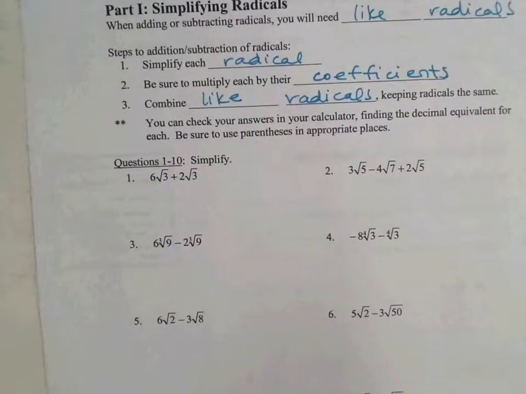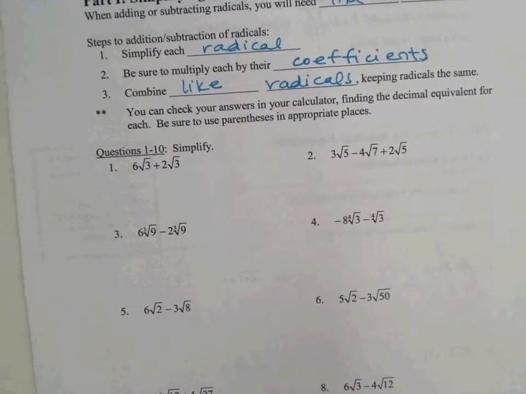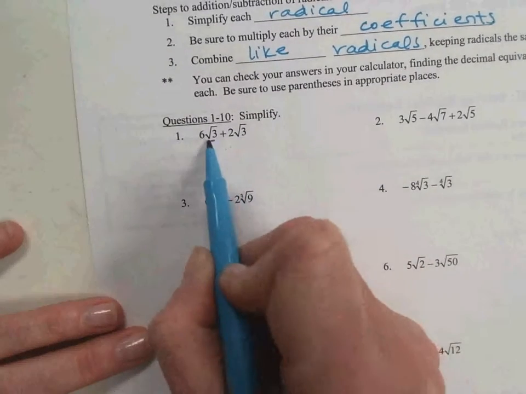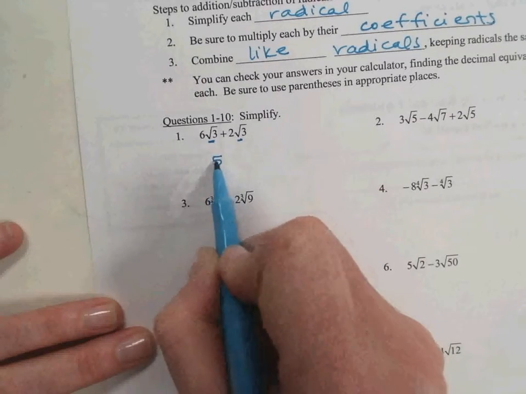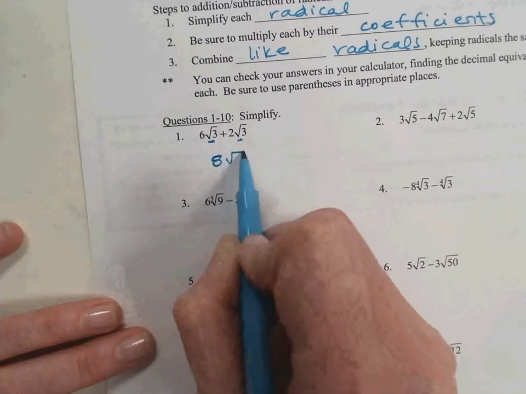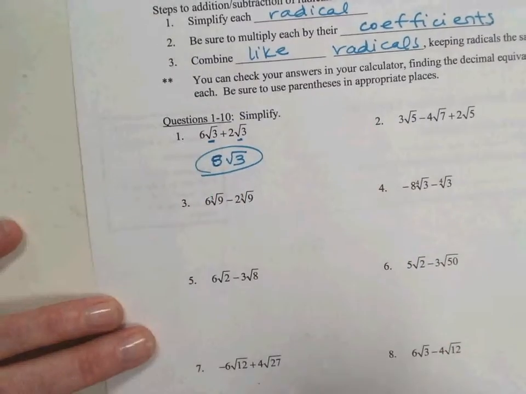Keeping radicals the same. So you can check your answers in your calculator and find the decimal equivalent, just like we did with the opener. You could have just used your calculator, and be sure to use parentheses in appropriate places. So for number 1, 6 radical 3 plus 2 radical 3, all of the steps are done except for step 3. We just combine the like radicals. So since those are already the same, we're going to end up with 6 plus 2, which is 8 radical 3.